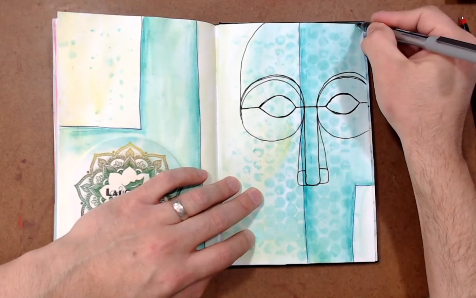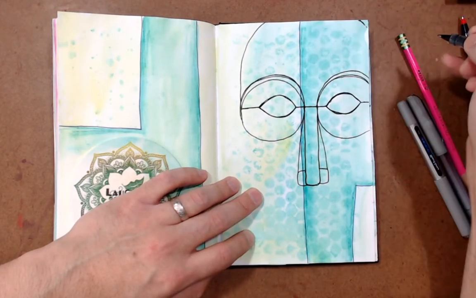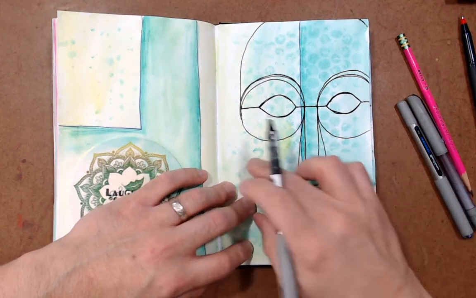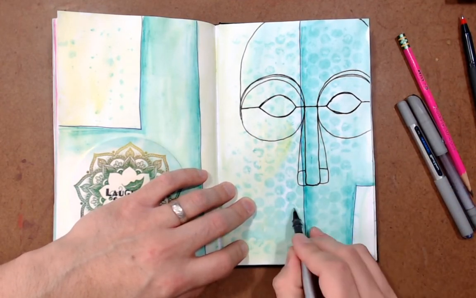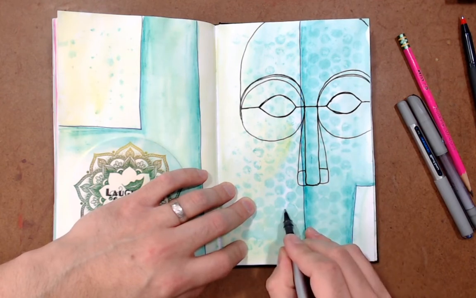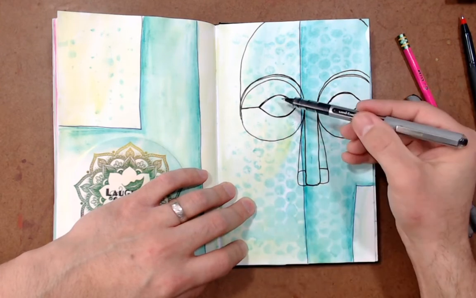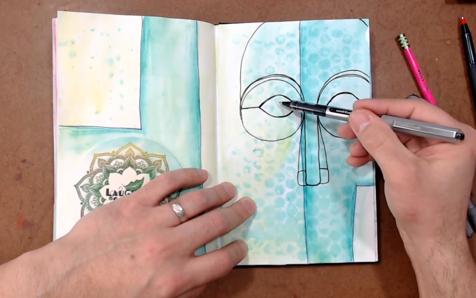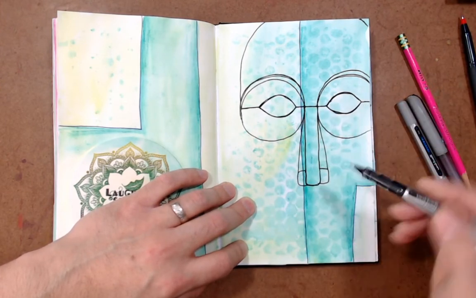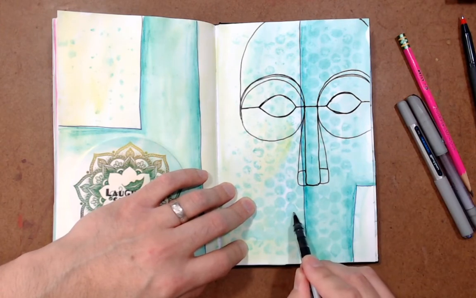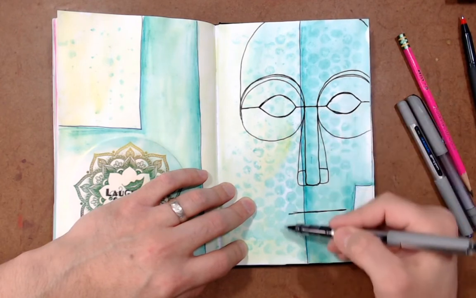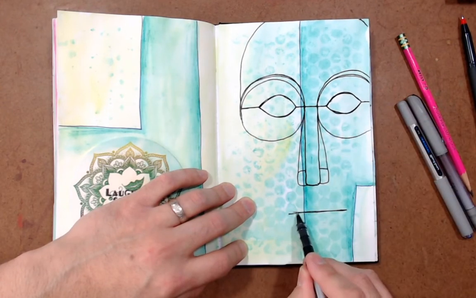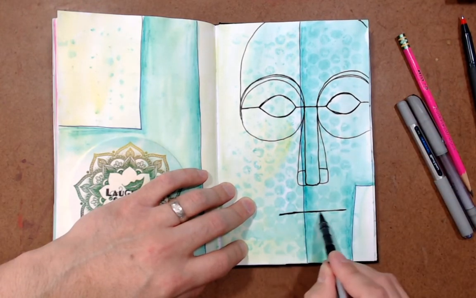Maybe it comes in and catches the corner there. And then before I do the bottom, I want to go ahead and do the mouth. A lot of times with the mouth, I'll just do a straight line. Technically, if we're doing facial proportions, the corners of our mouth line up with the center of our eyes. But this is kind of stylized, so you can think about that if it's close to it. So that gives me a line.